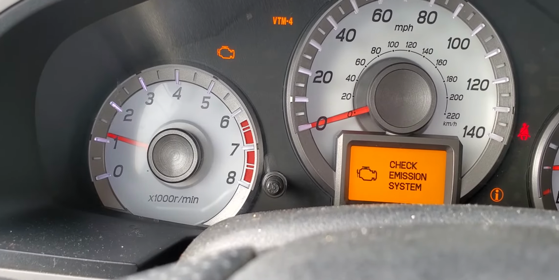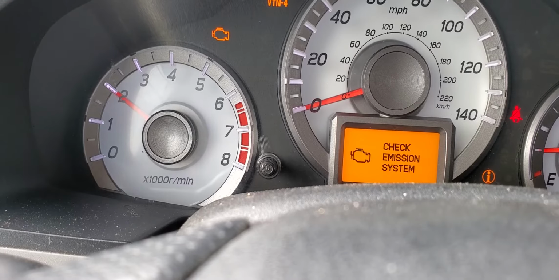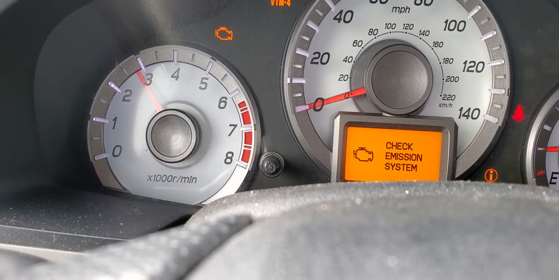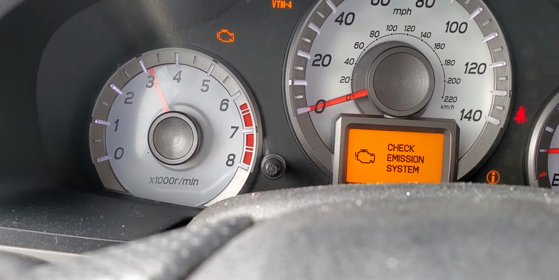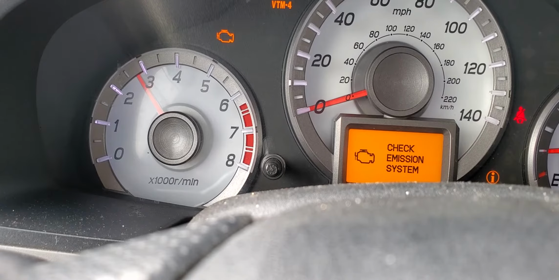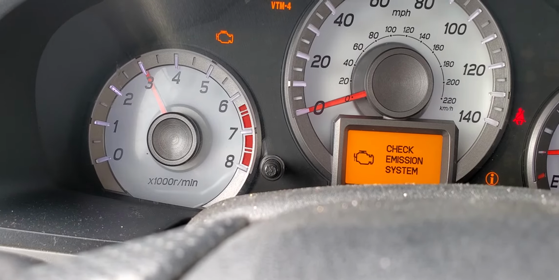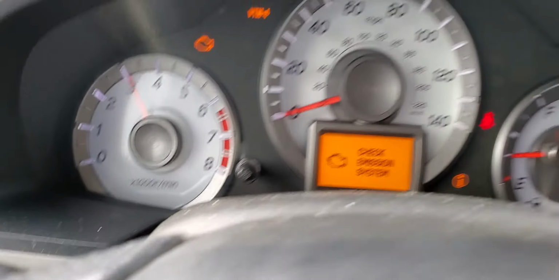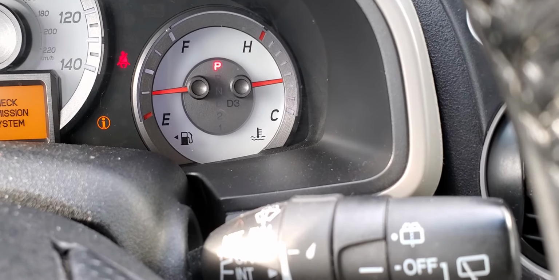Okay, now 3000 RPM. Go up. Go up. Go up. 3000 RPM, and the temperature must reach how much? 194.